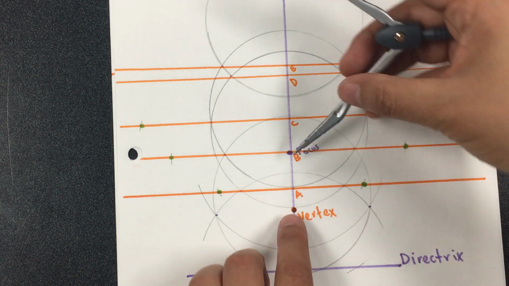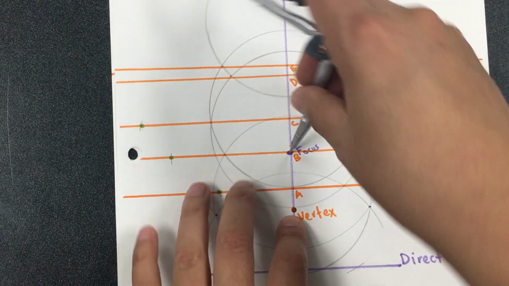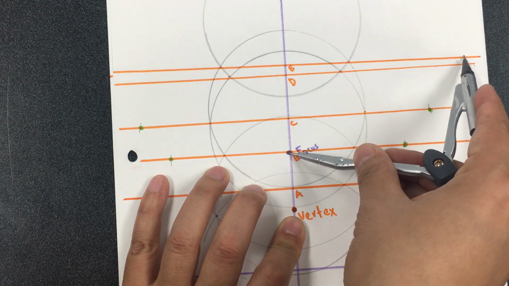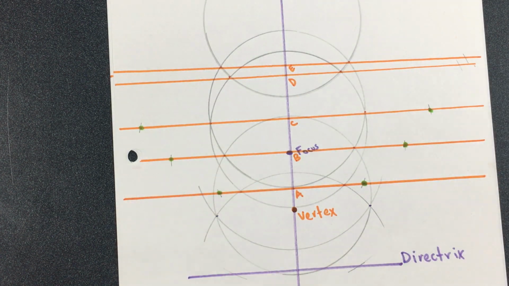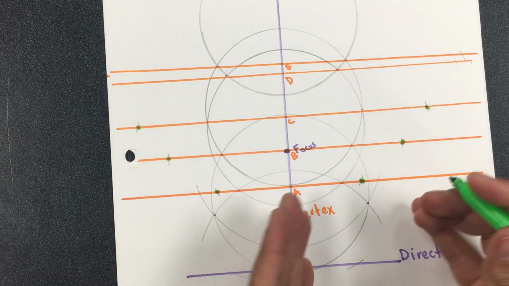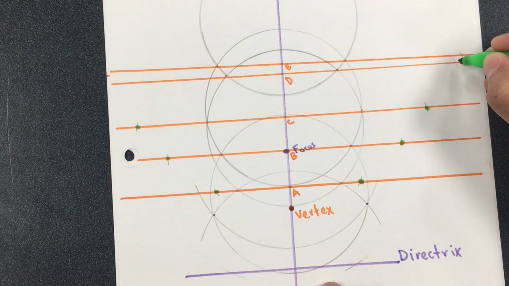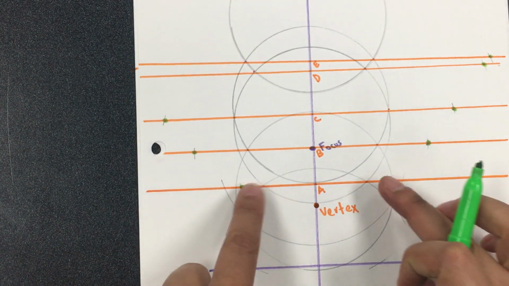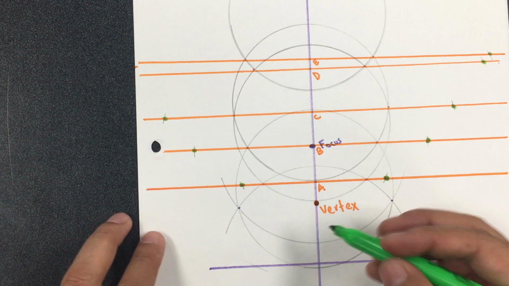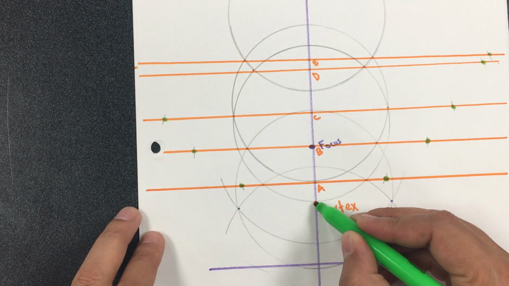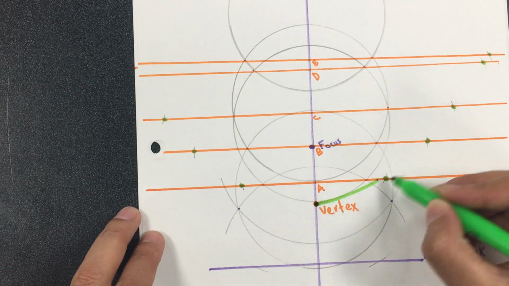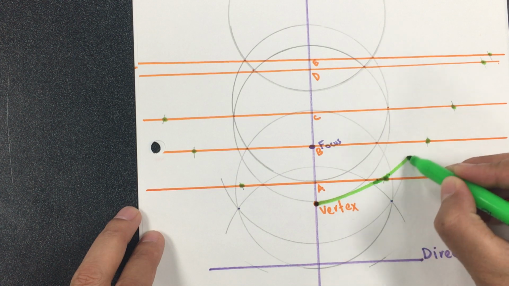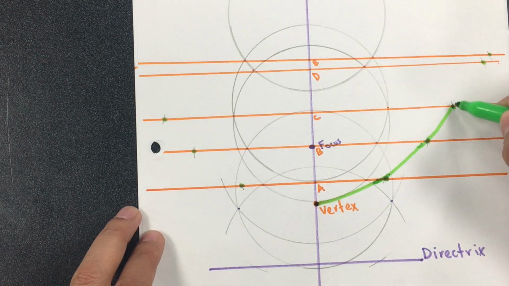Point E, and of course this is going to be out in here, but I might be able to mark it in here. Okay? So again, the reason is because I made this focus point a lot more to the left than to the right. I didn't center it. So now that I have these points, I'm going to open from the vertex, try to make a smooth curve. That was hard to say.